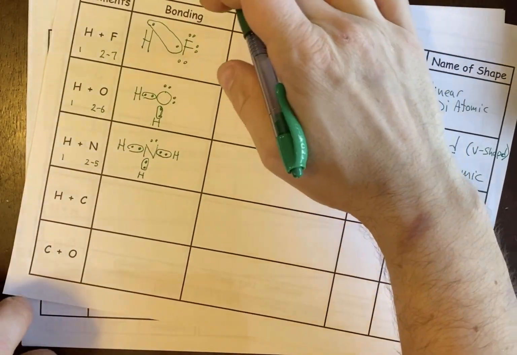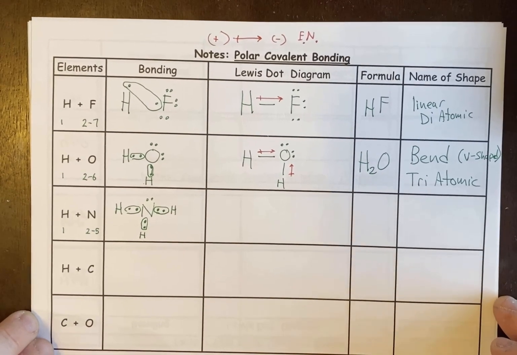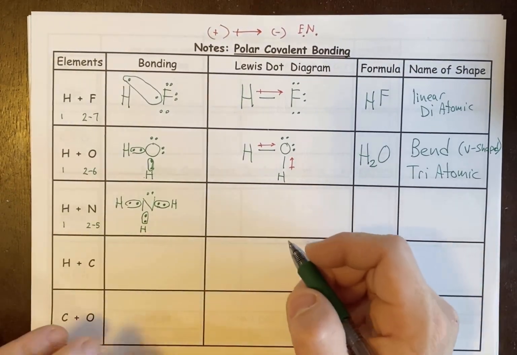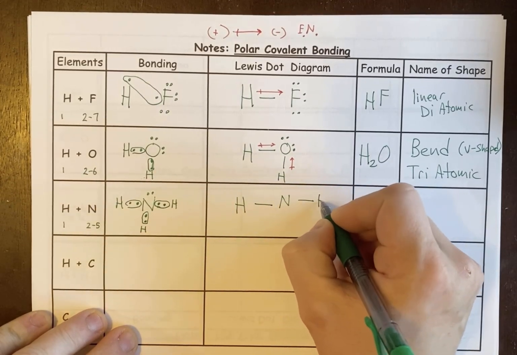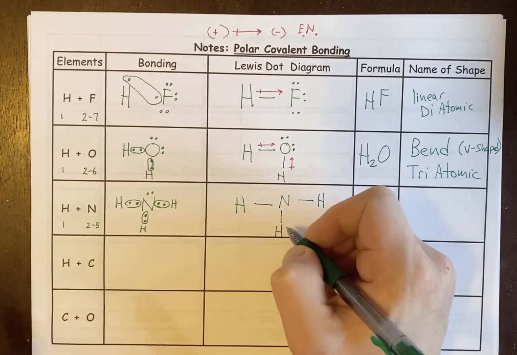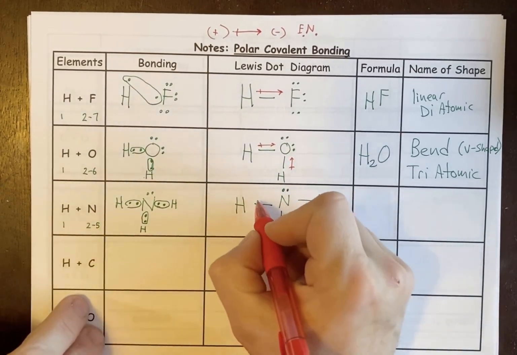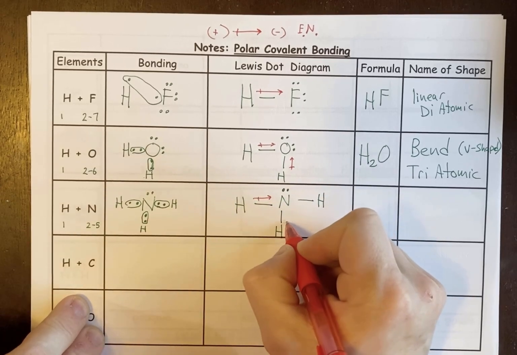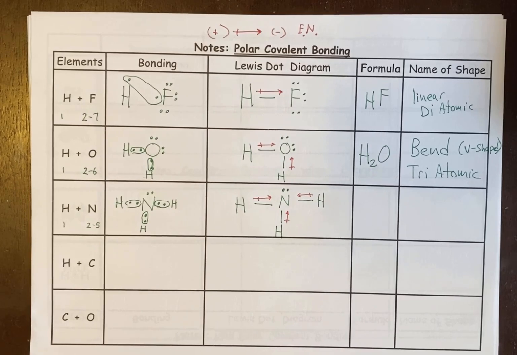When I draw my Lewis dot, it's going to look like this. Don't forget about the lone pair. My polarity arrows all point towards nitrogen because it has higher electronegativity.